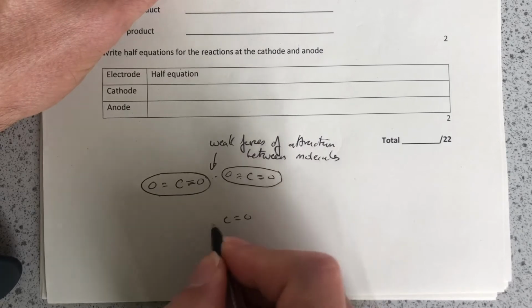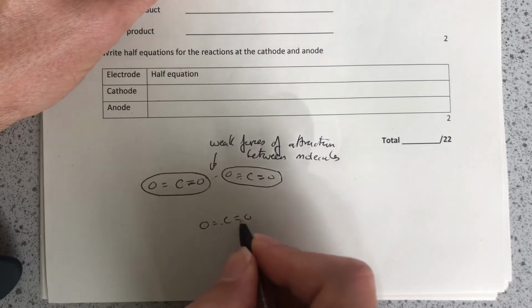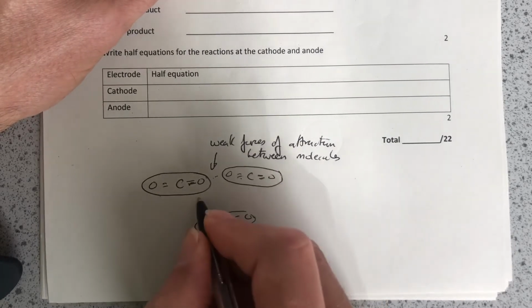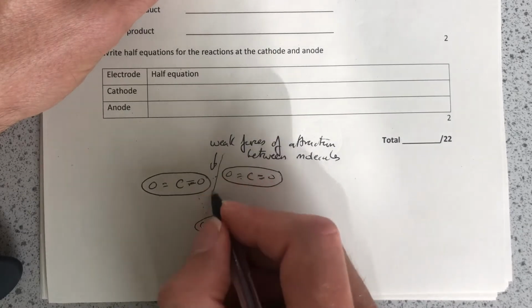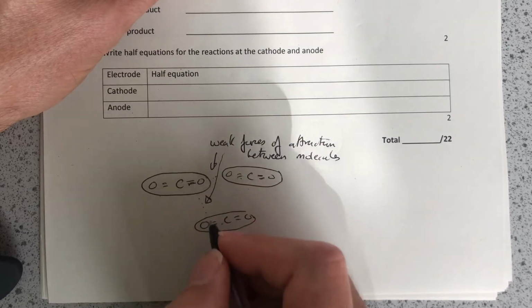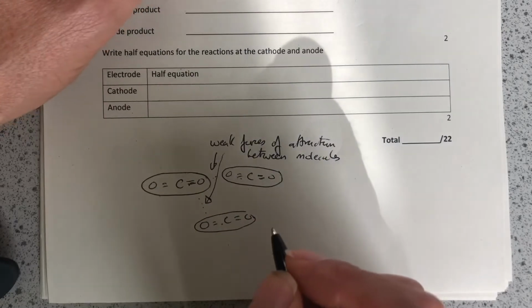We're interested in what's between these molecules. Here's another carbon dioxide molecule. Again, very, very strong bonds inside the molecule, but there's nothing between the molecules. So to separate these molecules requires very, very little energy.